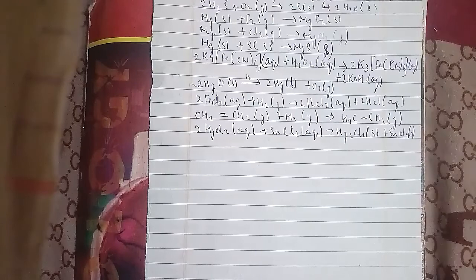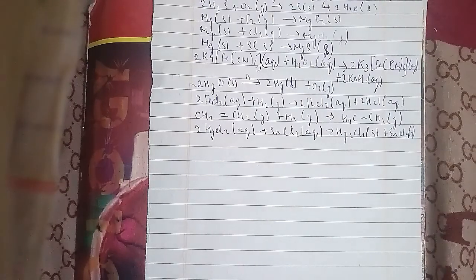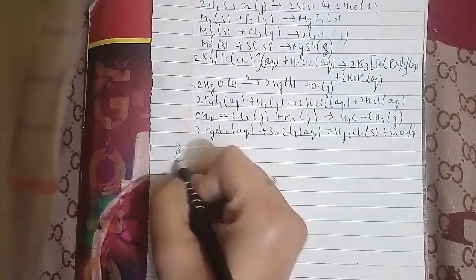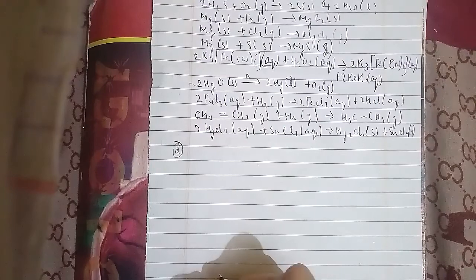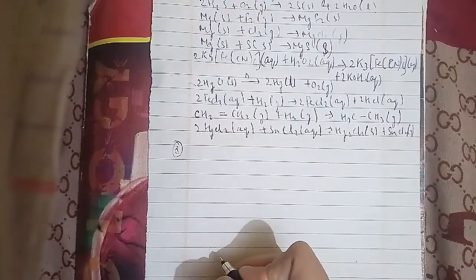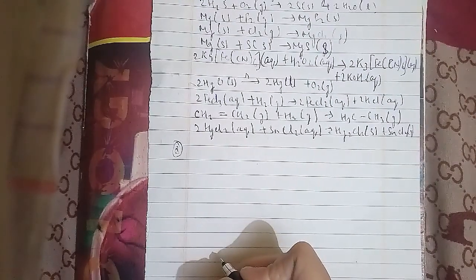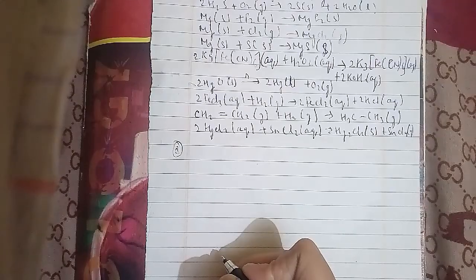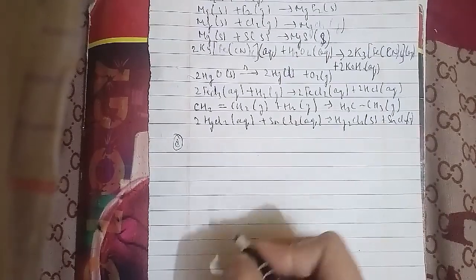So we move on to the first question of the session, which is an important one. Let's go ahead with the question. In the reaction given below, you have to identify the species undergoing oxidation and reduction. So let's find it out.